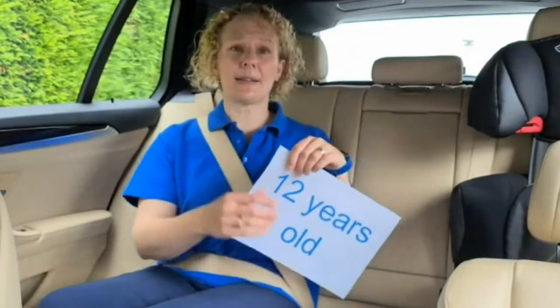The second fact is this one: 12 years old. If you are over 12, then the law says it's fine to use an adult belt on its own. All of you in years 5 and 6 are under 12 years of age, and many of you will be under 135 centimetres. So for the belt to fit you properly, you have to use something else, a child car seat. We're going to have a look at one of those now.